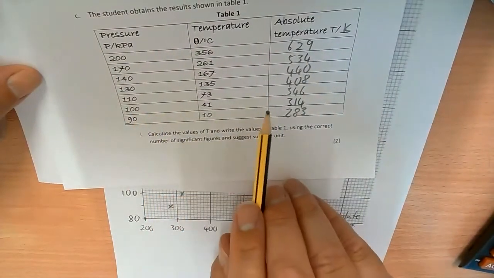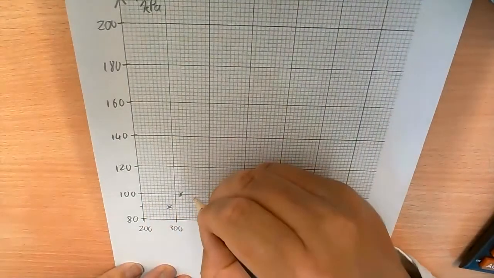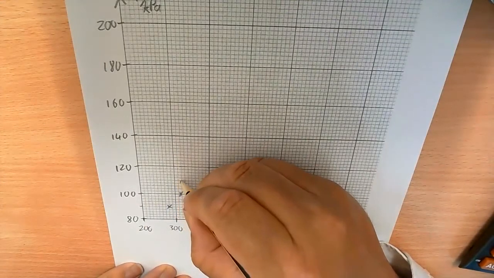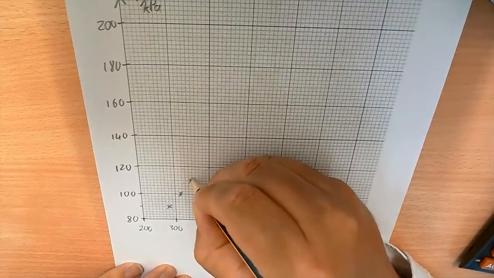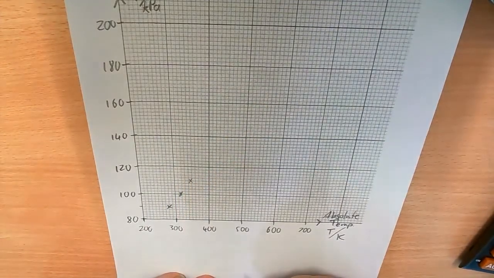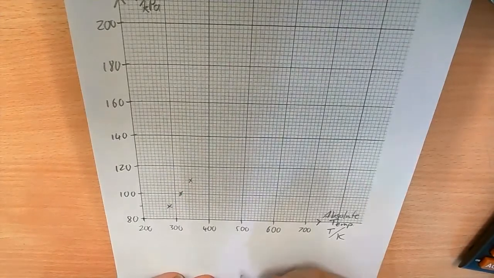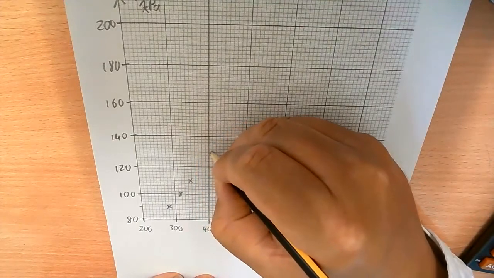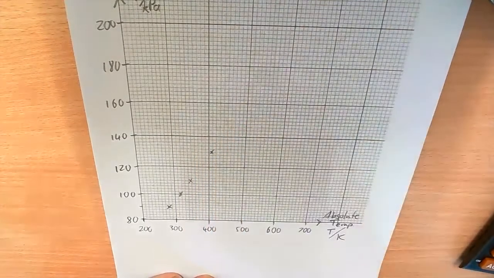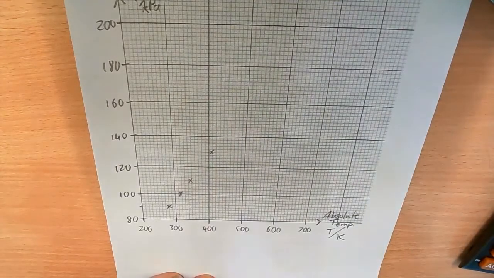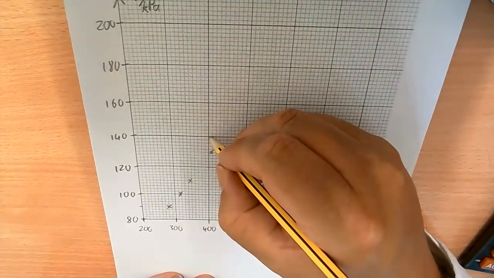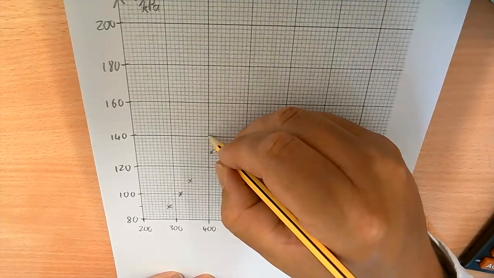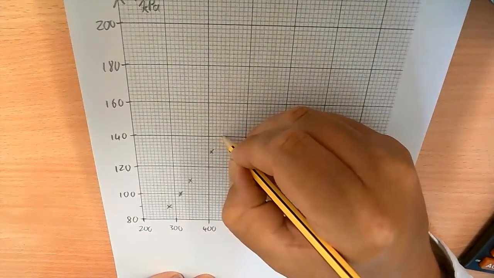Right, 110 is 346. So that's 300, that's 110 there. 300, 10, 20, 30, 40, 46 is about halfway. The next one is 130, so I'm going to skip a few now. 130 would be 408. 400, well, 410 is there, so it's just before 410. 140 is going to be 440. So that's 140, so that's 100, that's 400, 10, 20, 30, 40.